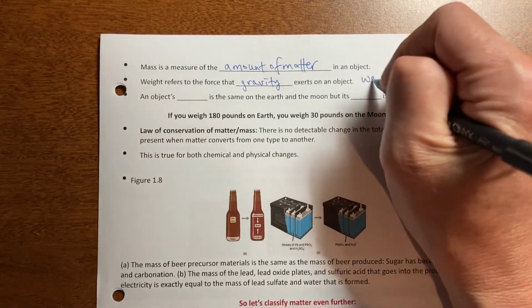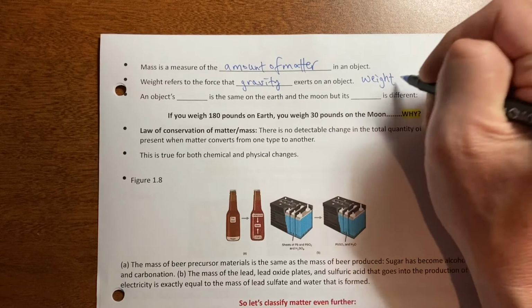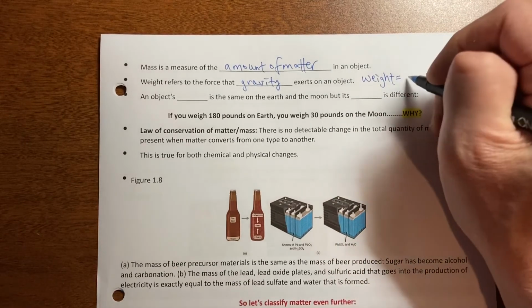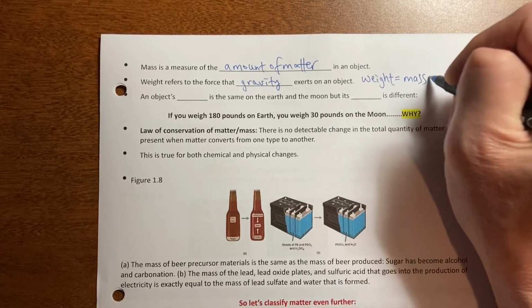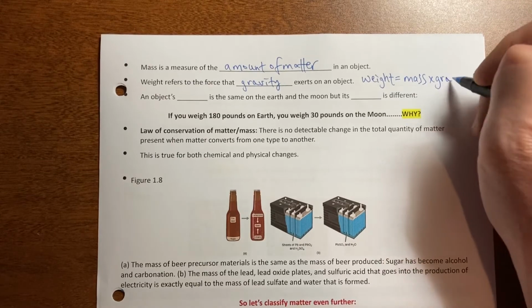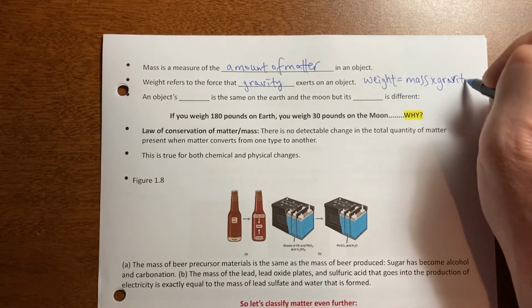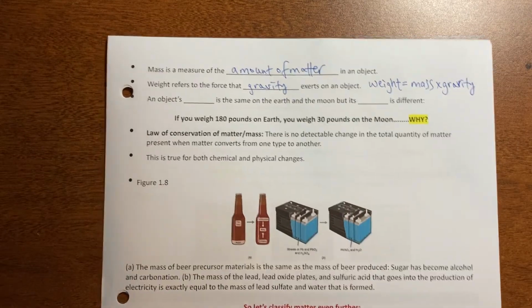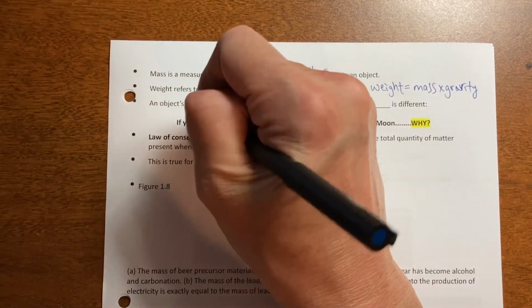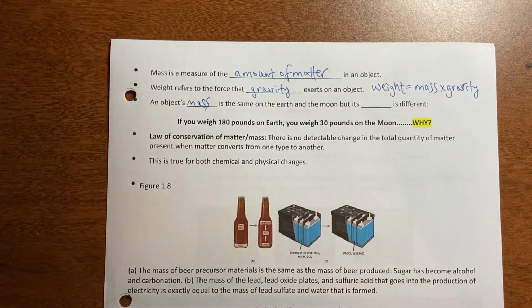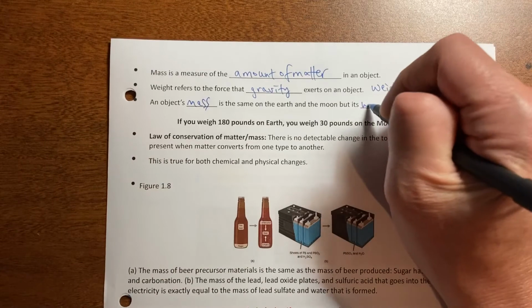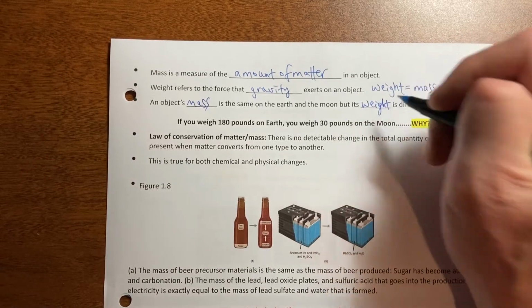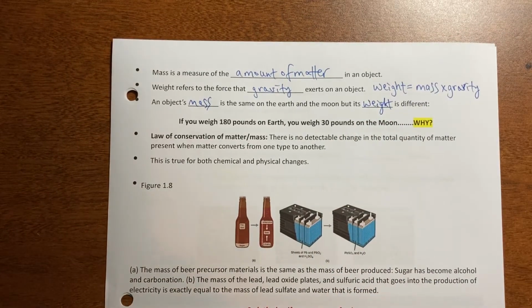You can write a simple equation that relates weight and mass: weight is equal to the mass of an object times gravity. That's why we weigh less on the moon. An object's mass is the same on Earth and on the moon, but its weight is different, because the gravitational pull of the moon is about 1/6 the gravitational pull of the Earth.